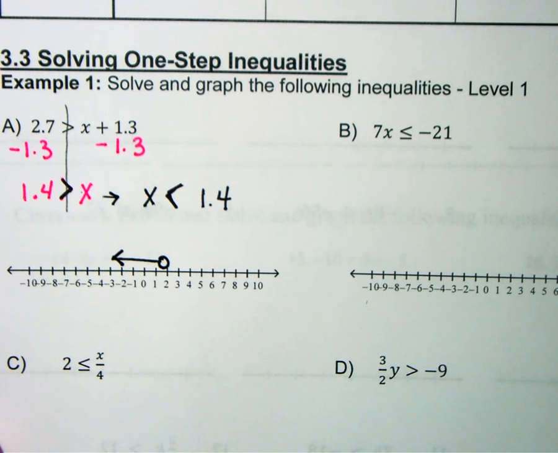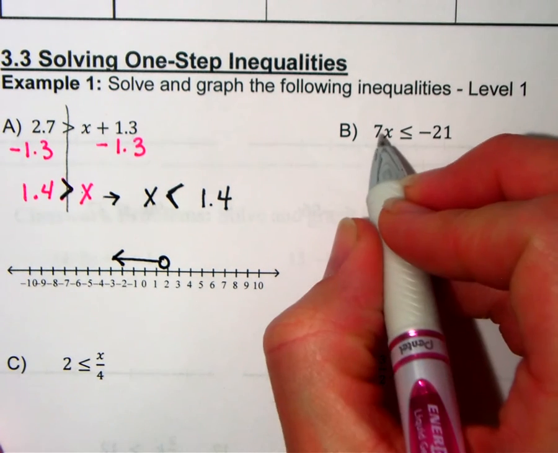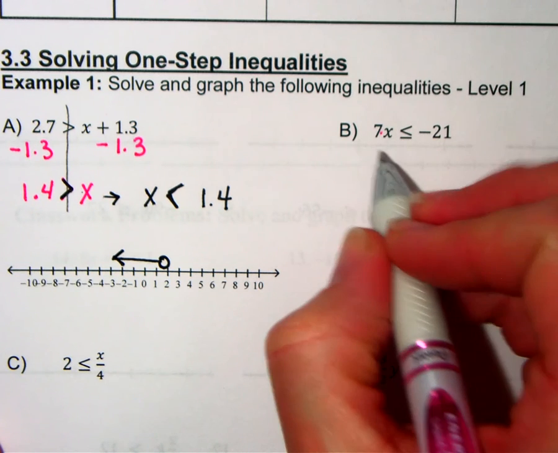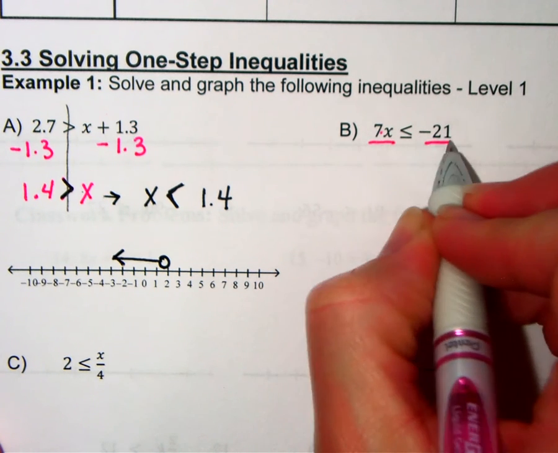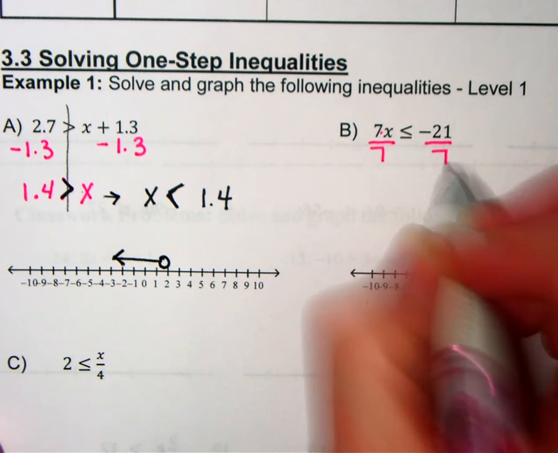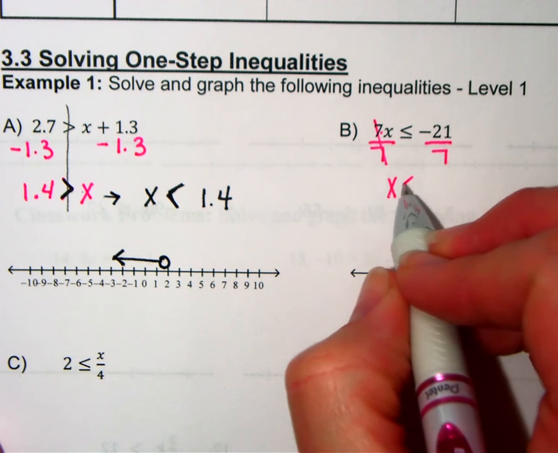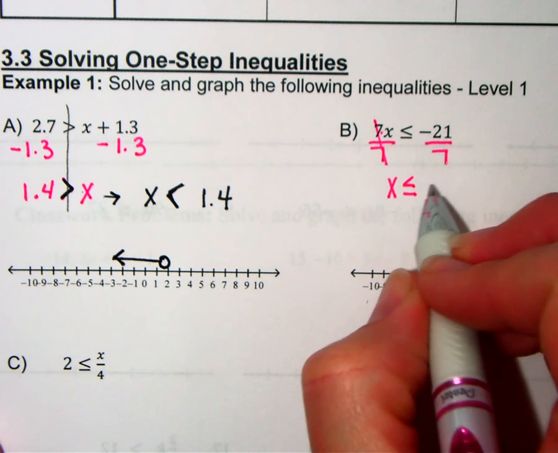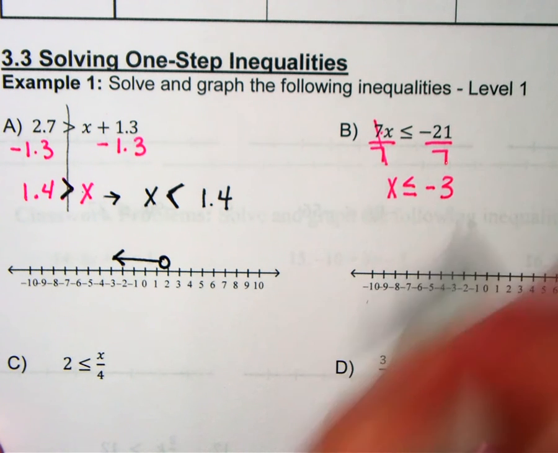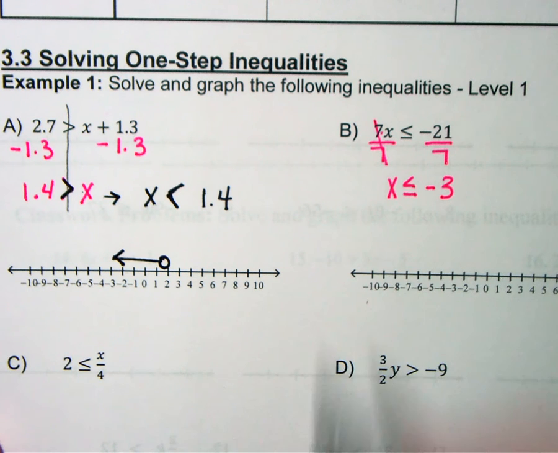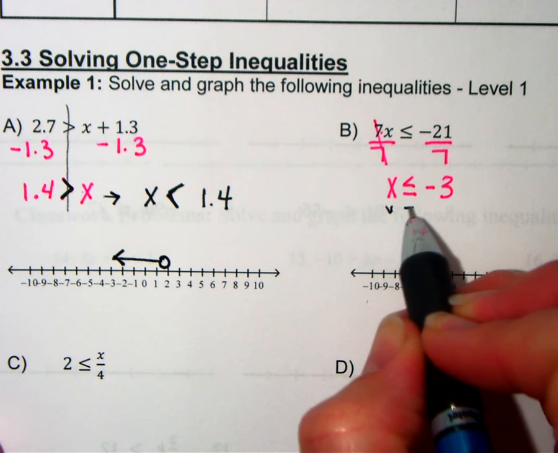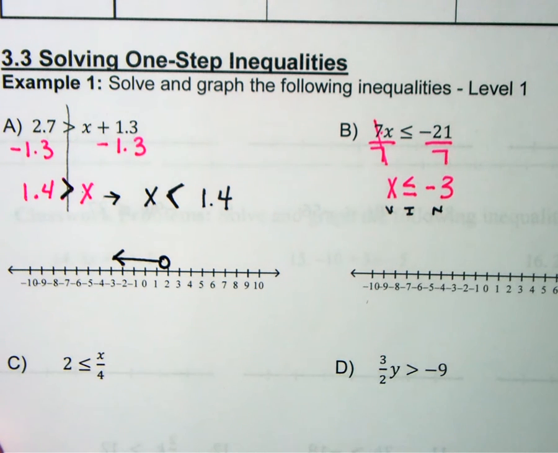Second one. How do I get rid of 7 times x? I'm going to divide by 7. So x is less than or equal to, and then that will be negative 3. This is already in VIN form, variable, inequality, number, so I'm good to go.